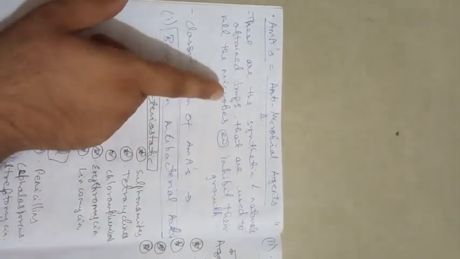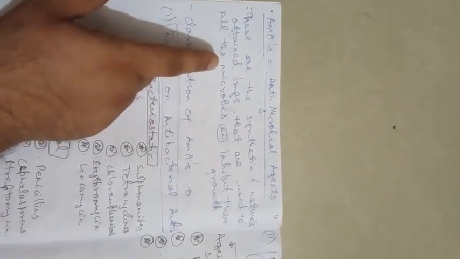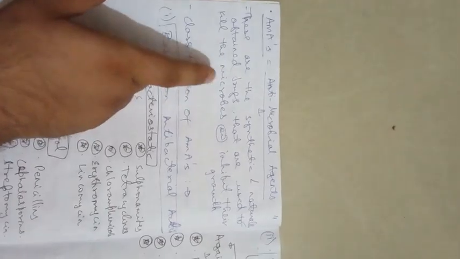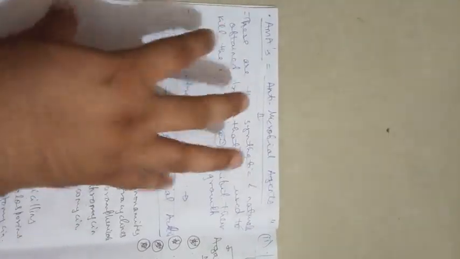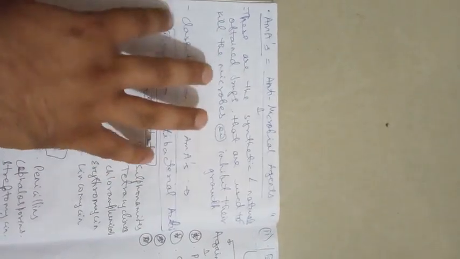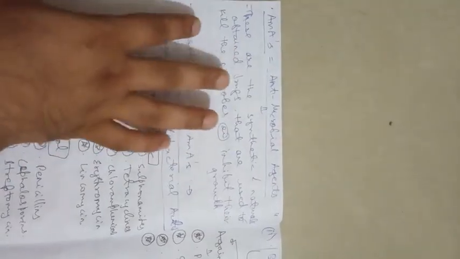So what are antimicrobial agents? These are synthetic and naturally obtained drugs. Naturally, for example, plant source, fungal source, microbial source, that are used to kill the microbes or inhibit their growth. Very simple. They are obtained from either natural source or they are synthetically made in the lab.